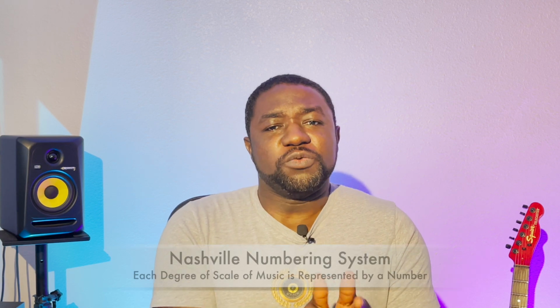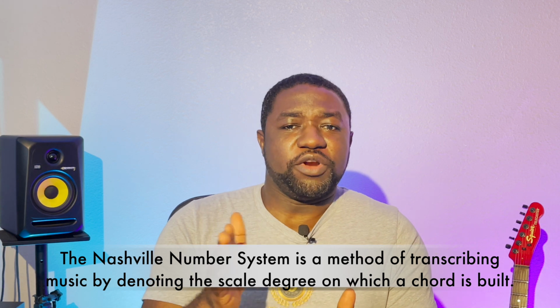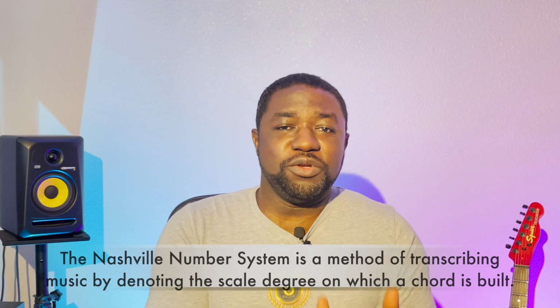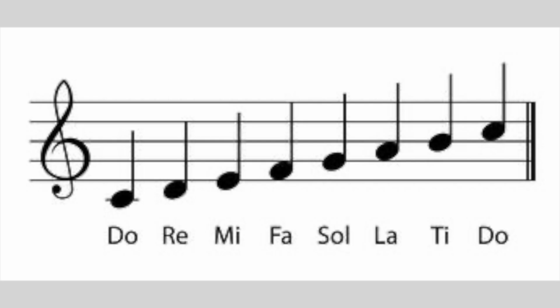Now, using what we call the Nashville numbering system, this is a system whereby we represent each chord or each degree of the scale of musical notes with a number. For example, you're very familiar with the concept called tonic solfa, which is built on the major scale in music, which is do, re, mi, fa, sol, la, ti, do, ti, la, sol, fa, mi, re, do. I'm going to play it on the piano shortly, but I want to quickly explain the concept of the Nashville numbering system so that we can all be on the same page here.